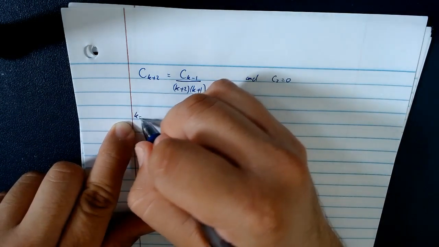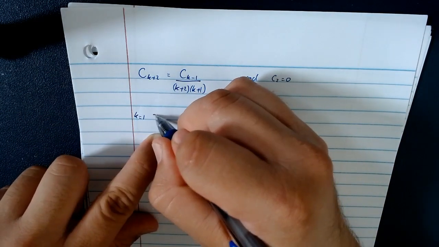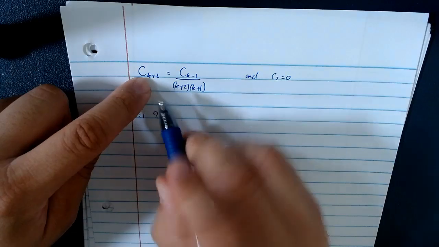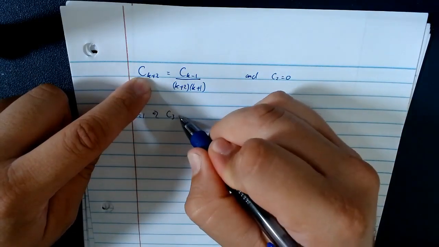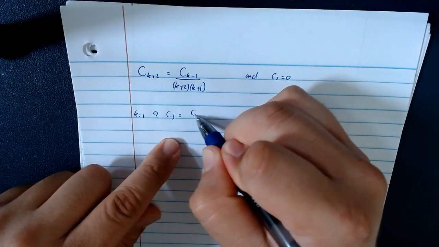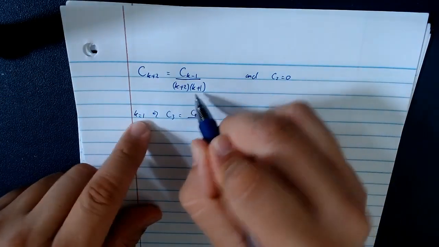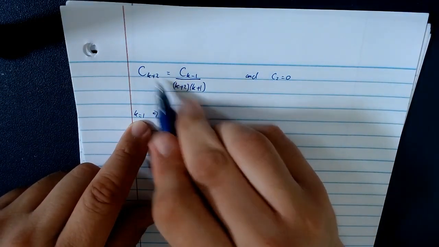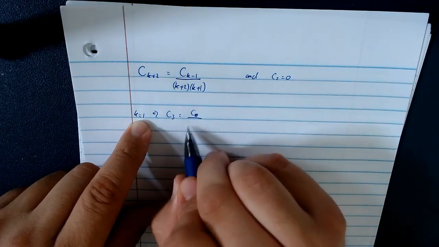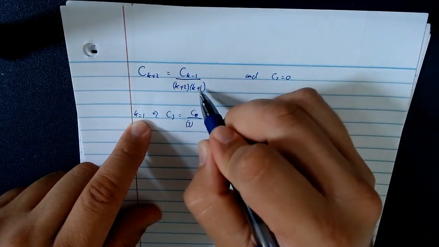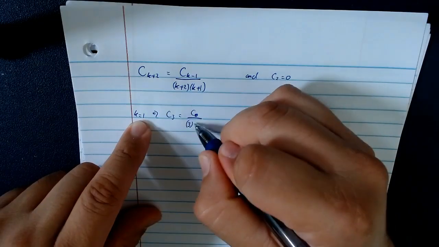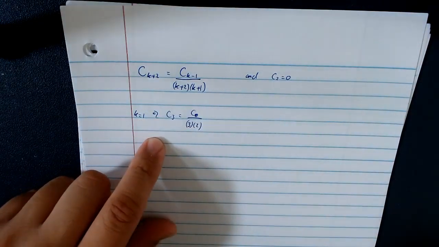So if I have K equals 1, then if I plug in a 1 here, that's C3. And over here, that's going to be C0 over, well, notice these two are going to match. So if this is a 3 here, this will be a 3 here. And then this one's just 1 less than that. So 3 times 2. Okay, cool.